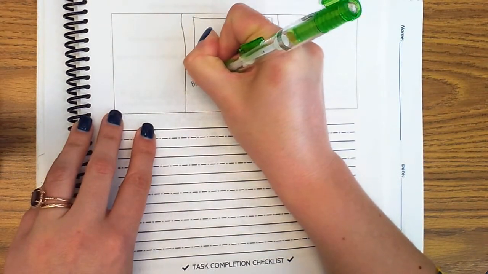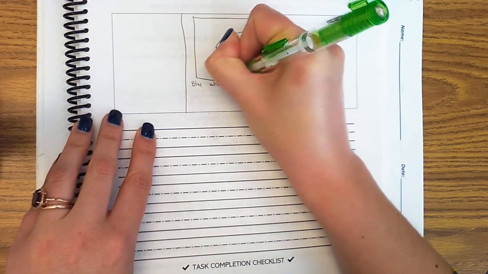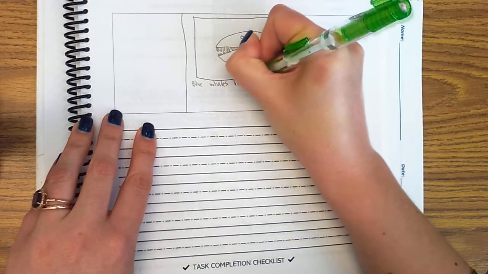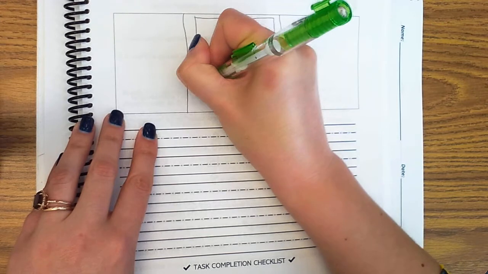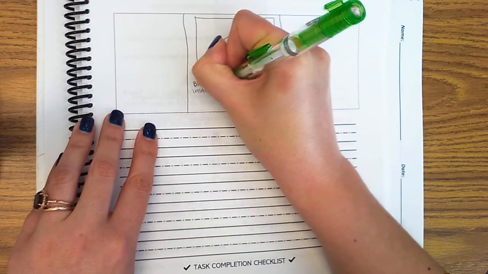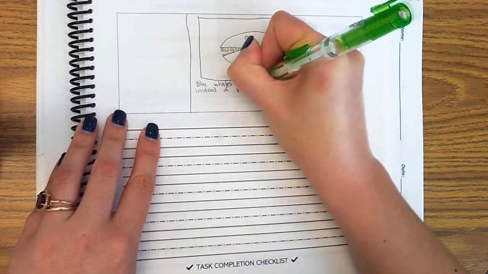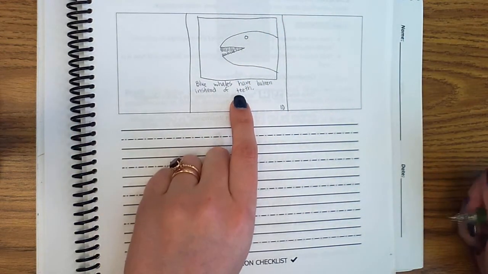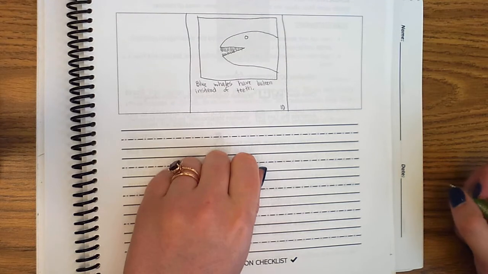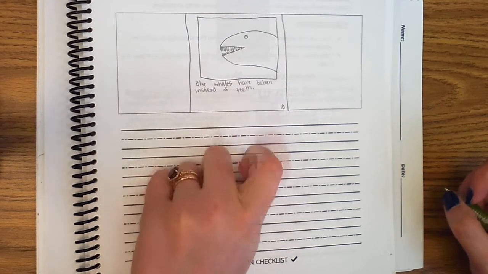Blue whales have baleen instead of teeth. Notice how I put it right below my picture, because that's exactly how it is in most informational texts. Captions come below a picture.